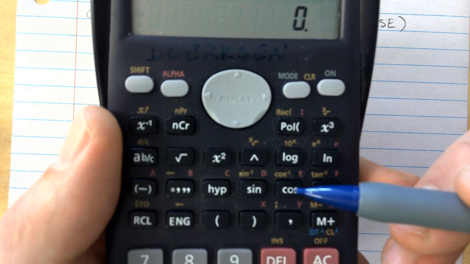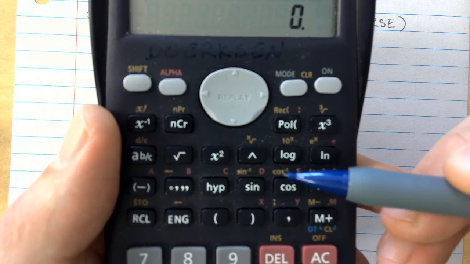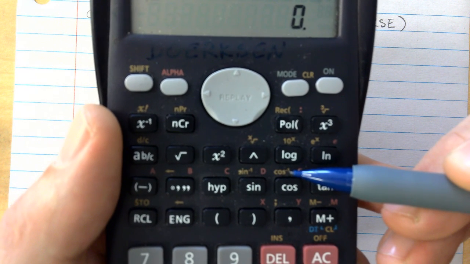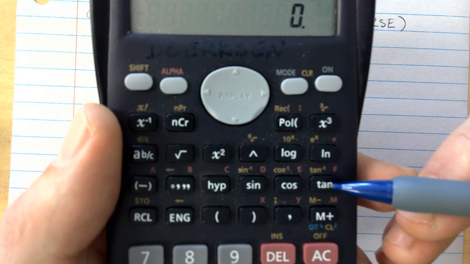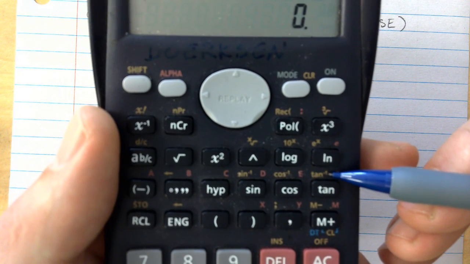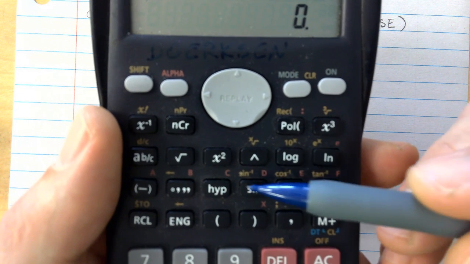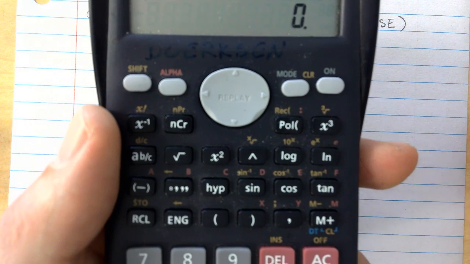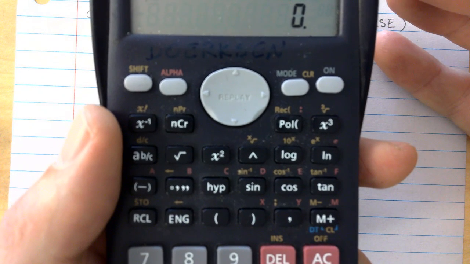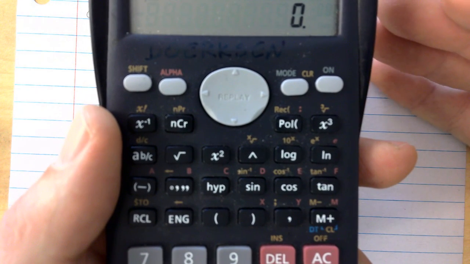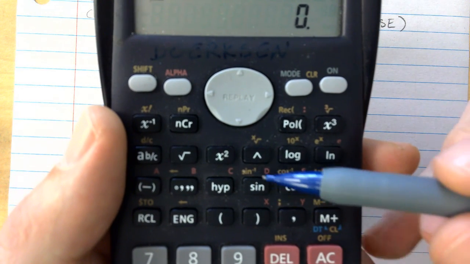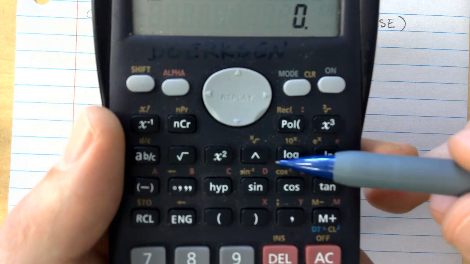And cosine, right? You look at the button cosine and just above it, you'll see cosine with a -1 on top. That's what we call the inverse. And then there's tangent, and you have tangent with a -1 on top. Okay, so those three are called inverse functions. So you've got your regular trig functions or trig ratios. It's sin, cos, tan, and your inverse functions are just above them.